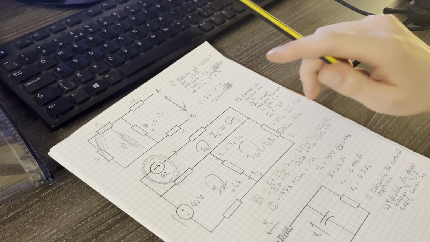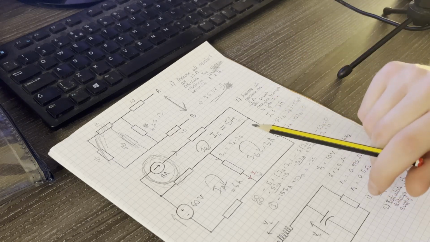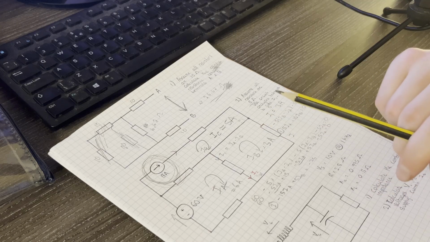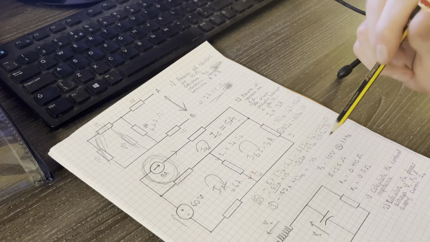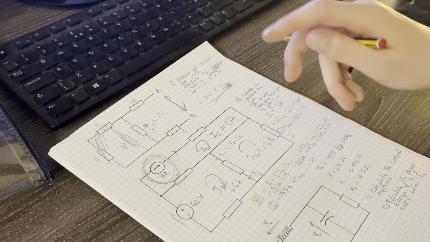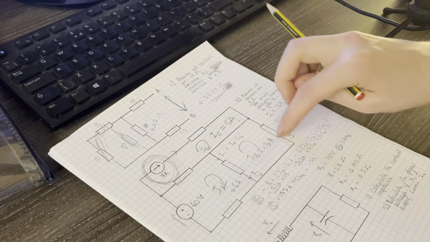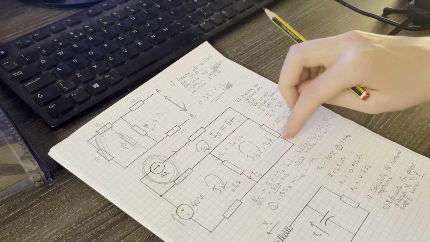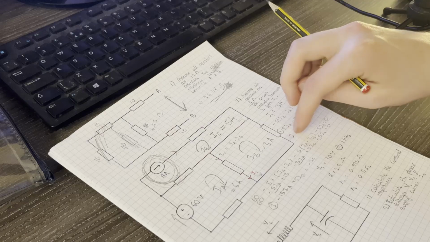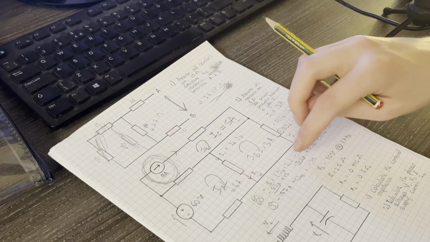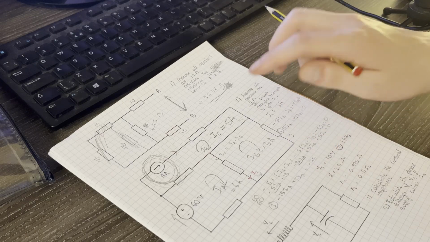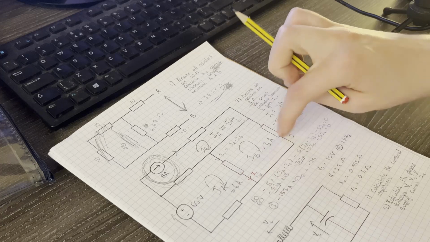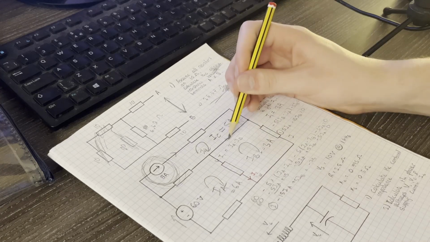They said combine the right and bottom resistors, but I don't know which ones they're referring to. I guess it must be these two, since this branch technically doesn't do anything.